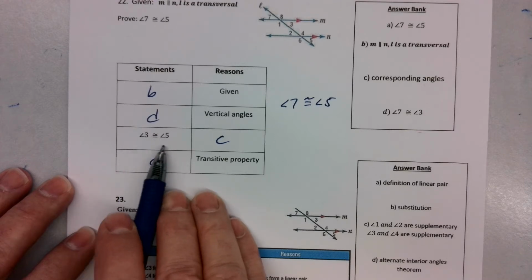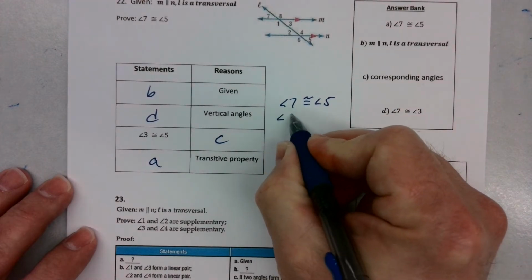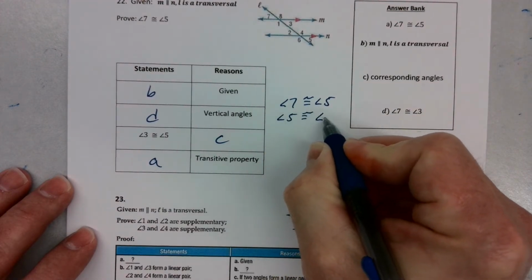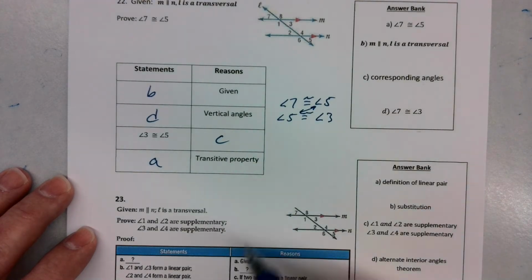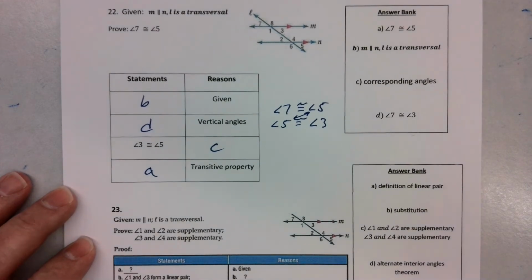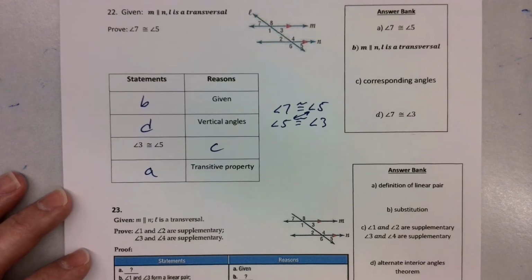Anybody remember how this should probably be written? Shouldn't it have been angle 5 is congruent to angle 3? Because shouldn't these two be the ones that match up? And then there, what comes out as my answer? But that's what it wants. Does that make sense? Okay. 23 is just like it. Just pick out what goes there.